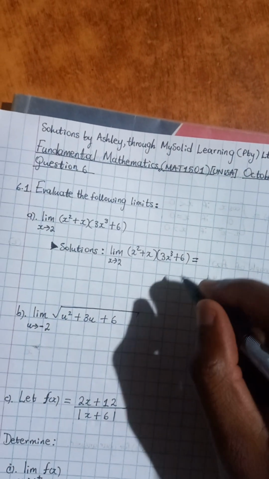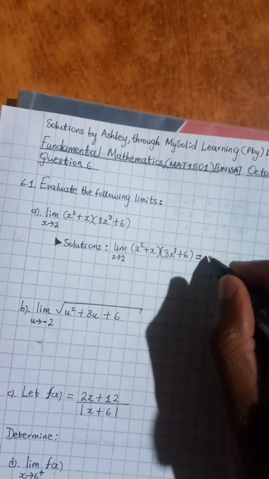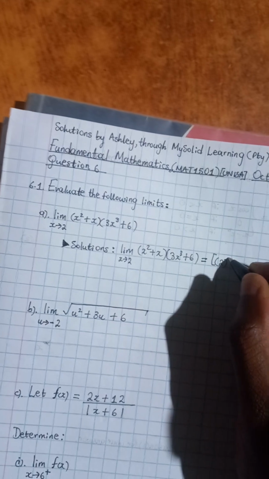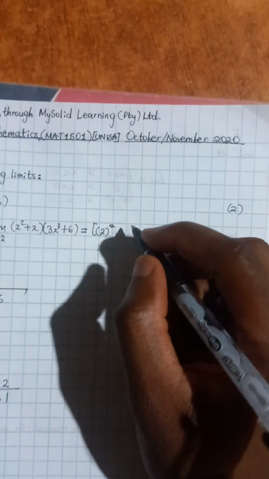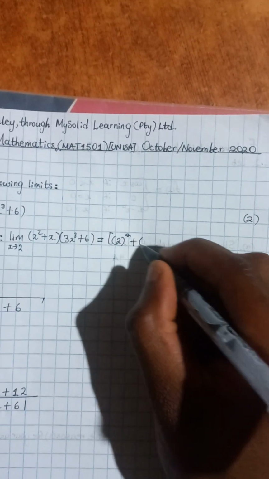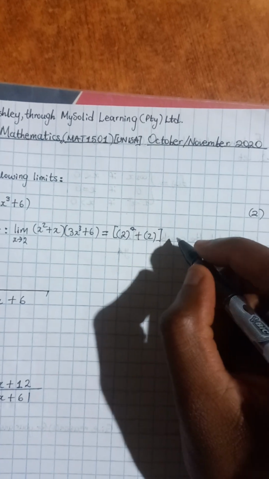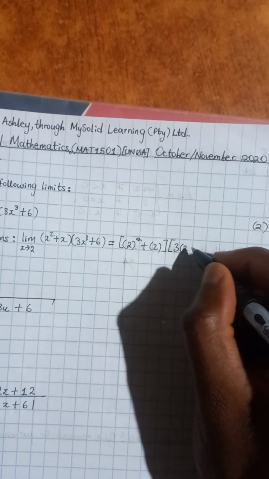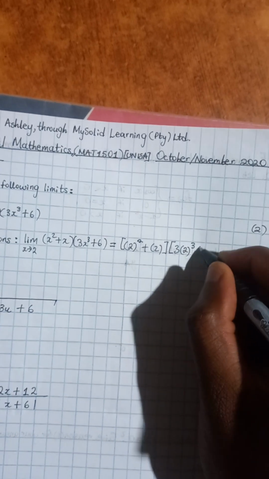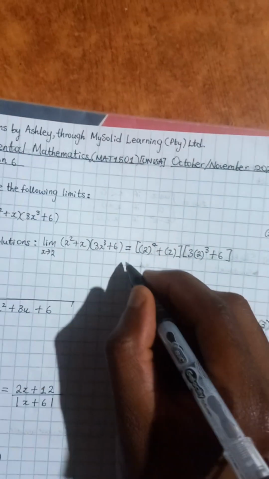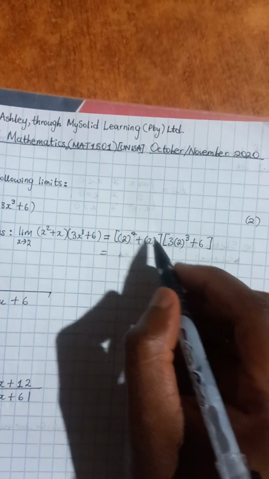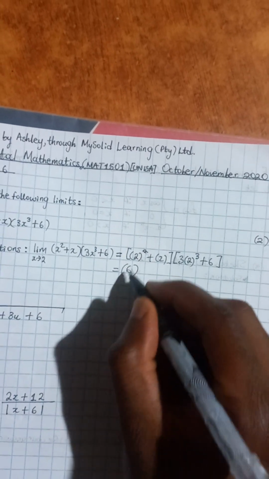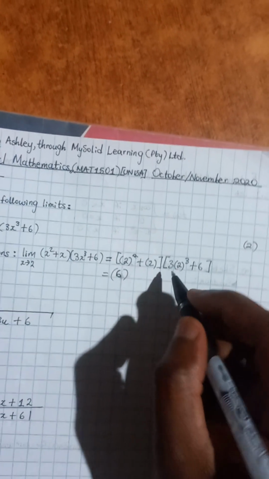Where there's x, in place of x, you substitute with 2. So this will give us what? We substitute 2 here: 2 squared plus 2, then close the first bracket. Open the second bracket: 3 times 2 cubed plus 6. 2 squared is 4 plus 2 is 6. So the first bracket gives you a result of 6.